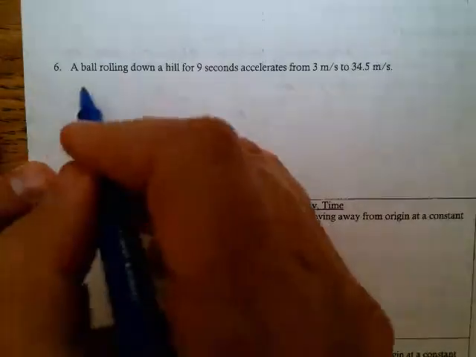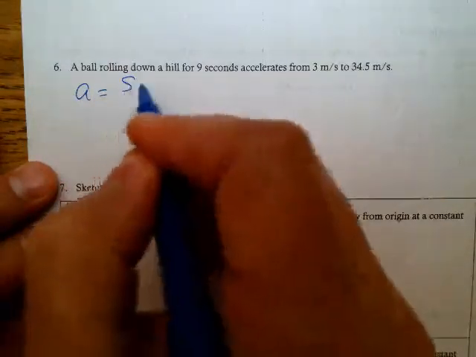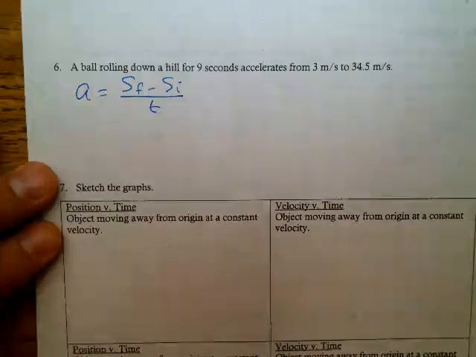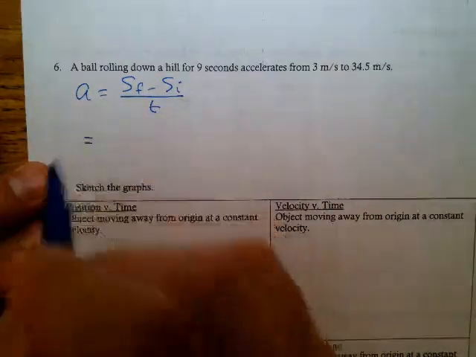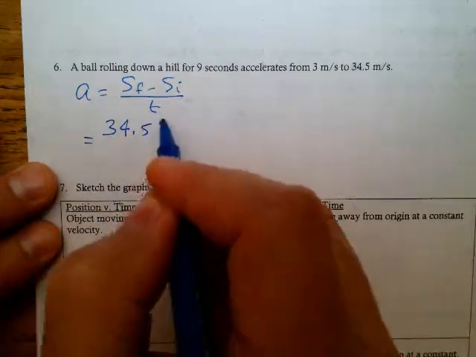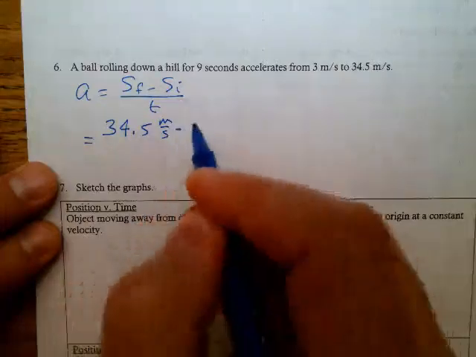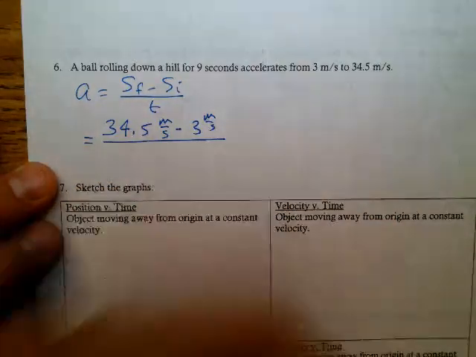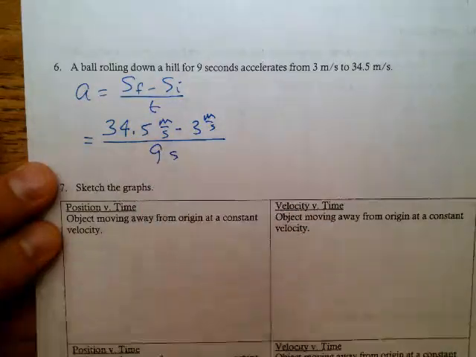So here we go. Acceleration equals speed final minus speed initial divided by time. Notice how I always write the formula. Now I'm going to fill that in with numbers and units. 34.5 meters per second minus 3 meters per second, and that's all going to take place in 9 seconds. That's pretty fast.